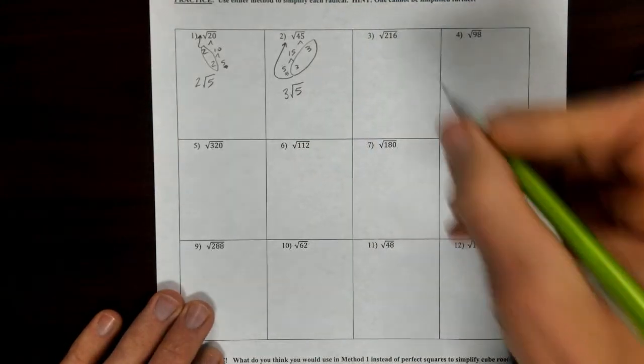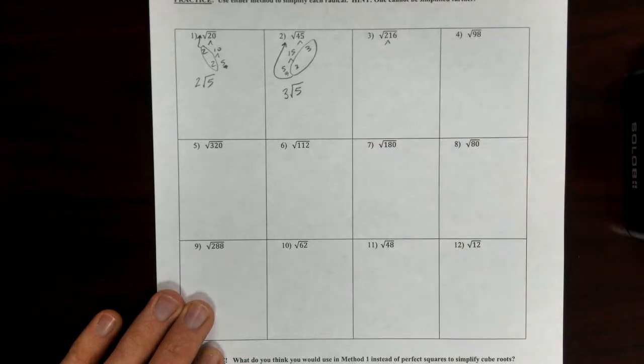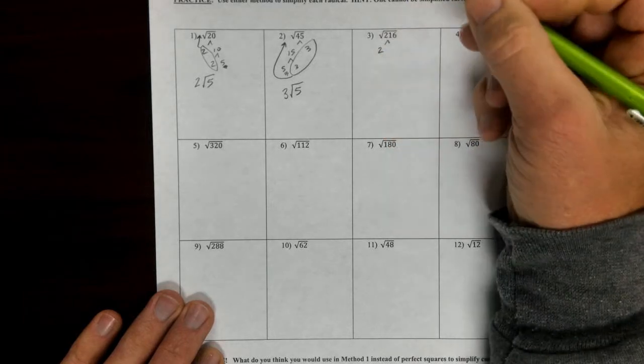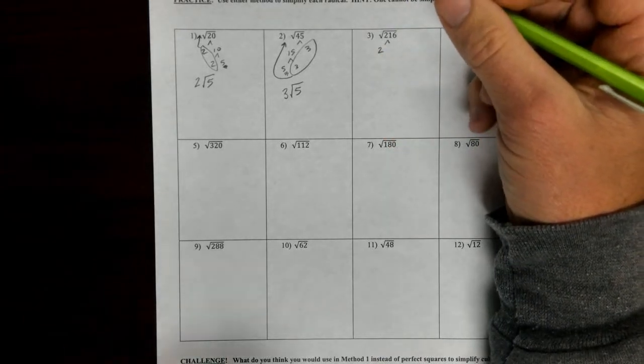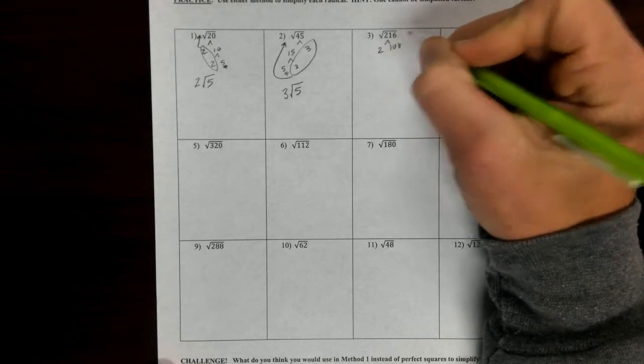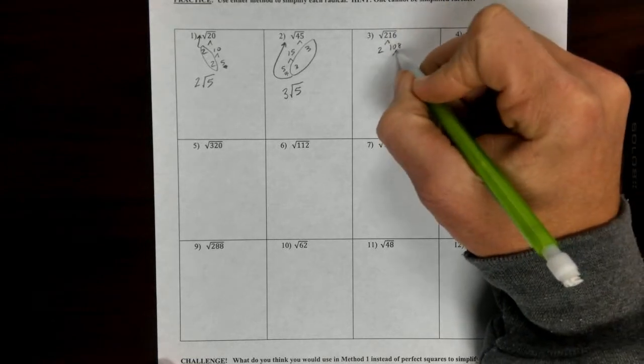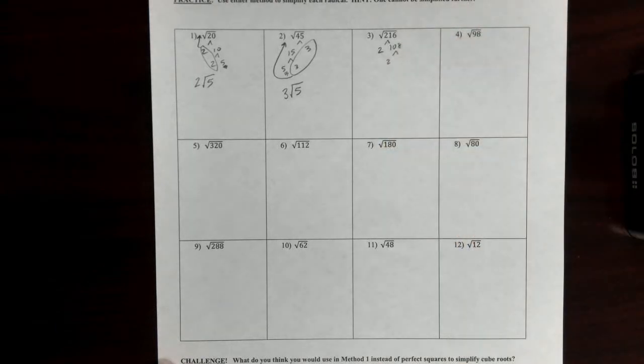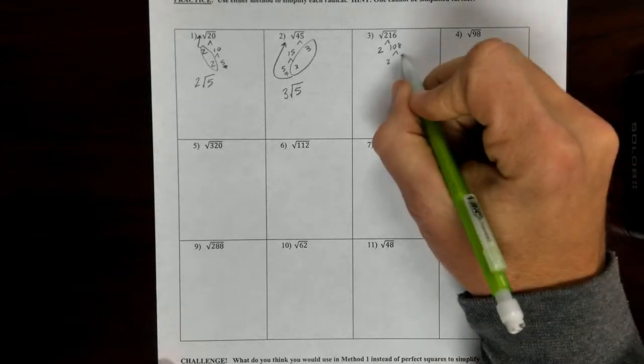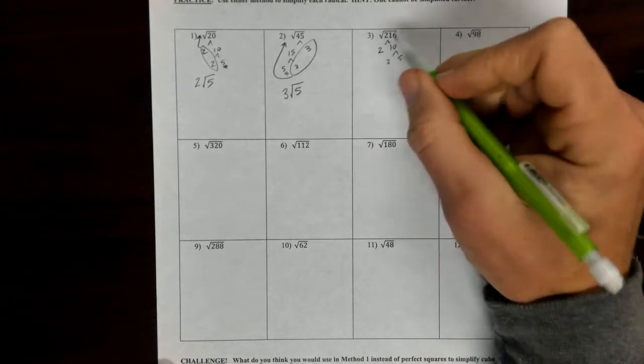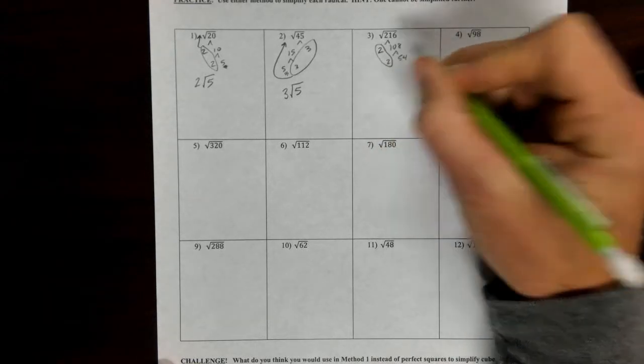Square root of 216. Okay, if you don't know factors, 216 is a big number, so I don't know the factors of 216, but I know it's even, so I can always start with a 2. So that can break down into 2 and 108. Now again, I don't know factors of 108, but I know 108 is even, so it's going to be divisible by 2. Right, so now I have a pair of 2's. That's going to come outside the radical.